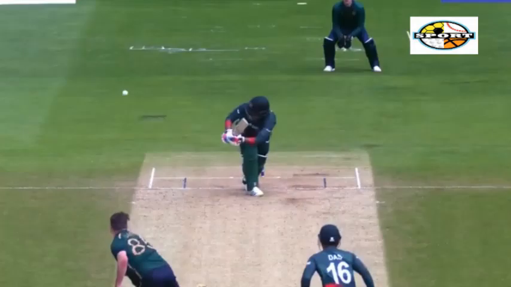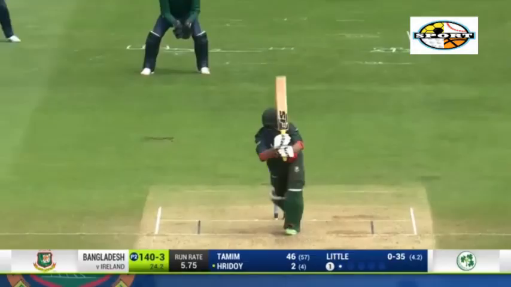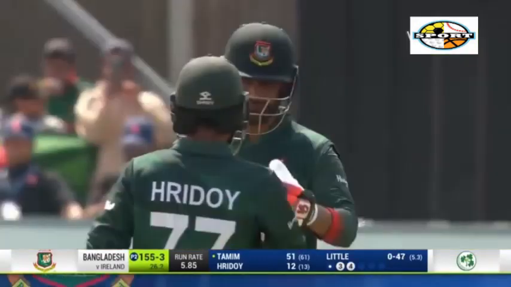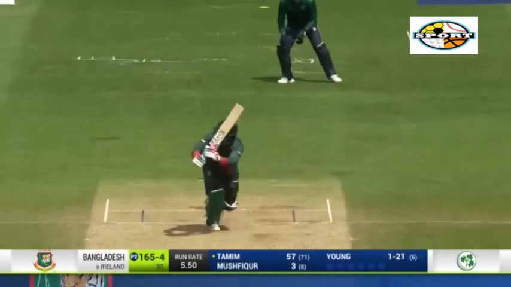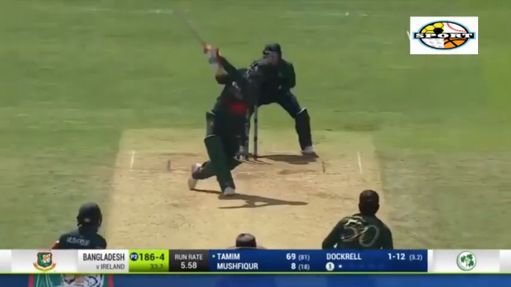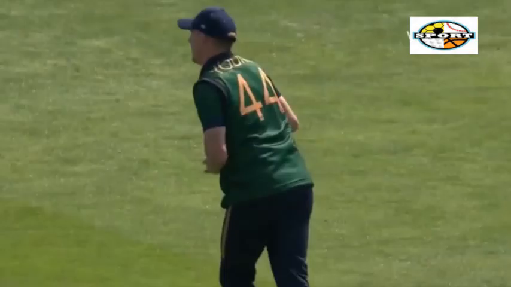48.1 Mark Adair to Mustafizur, out, caught by Tucker. Edged and caught. On a good length and slanting across the left-hander, Mustafizur's feet went nowhere as he poked at that. 48.5 Mark Adair to Mrityunjoy Chowdhury, out, caught by Balbirnie. Bangladesh have been bowled out for 274. Doheny and Stirling are at the crease.